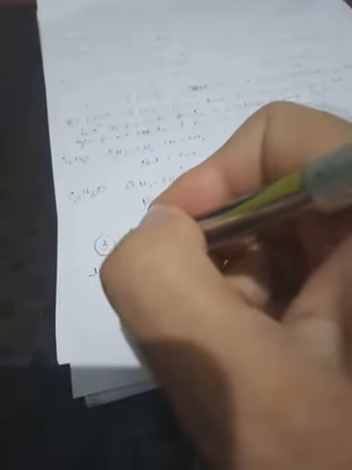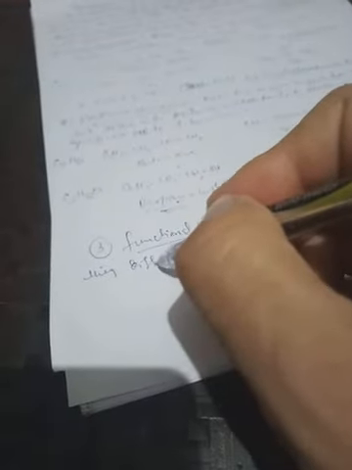Functional isomerism is the type of isomerism in which two or more compounds have the same molecular formula, but they differ in the nature of the functional group, or rather they have different functional groups. Compounds having the same molecular formula but different functional groups are called functional isomers.